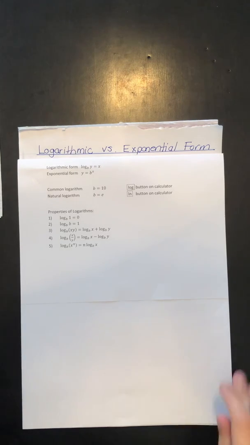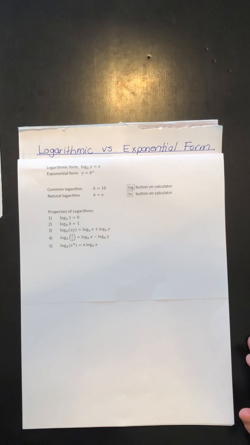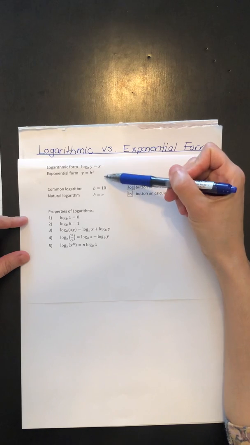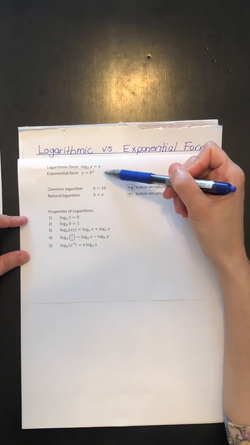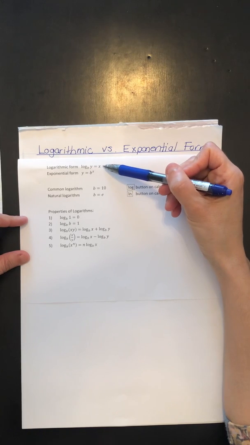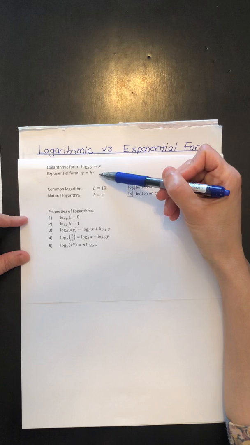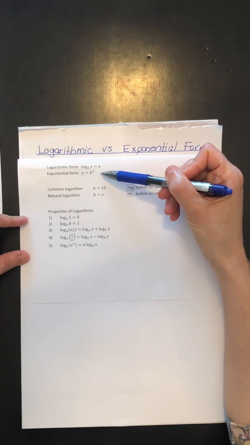Good morning. Today we're going to begin the last module of the course. It begins with a look at logarithmic versus exponential form. On the formula sheet, we'll be concentrating at the very top of the page, which compares these two forms. If x is the logarithm of y with base b, then y is equal to b to the x.